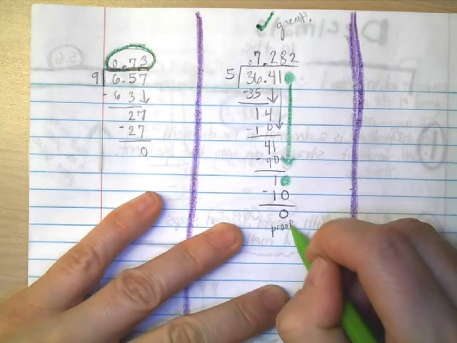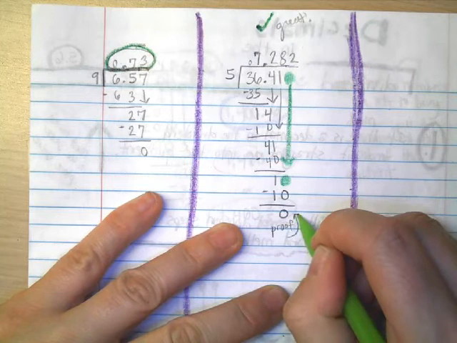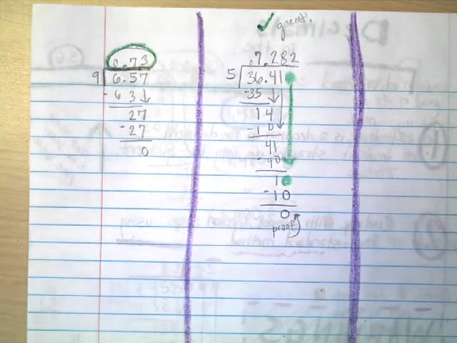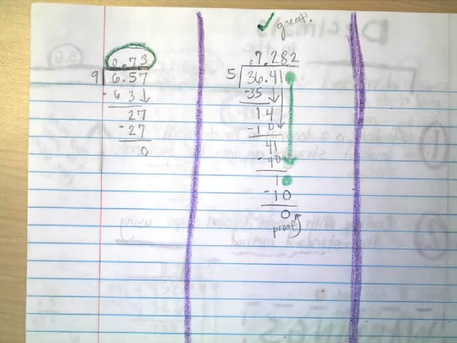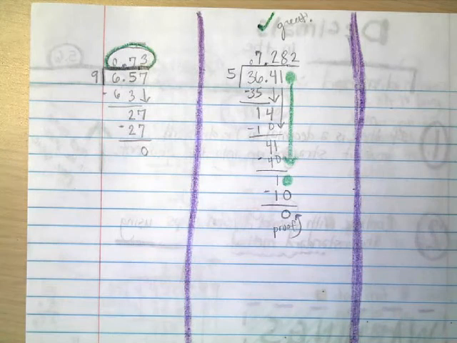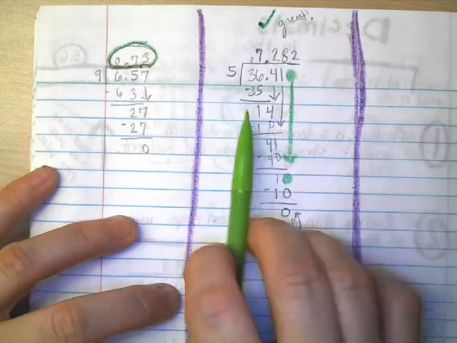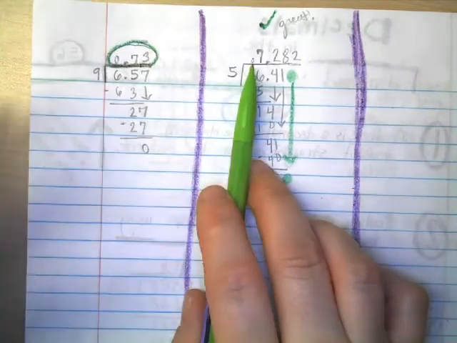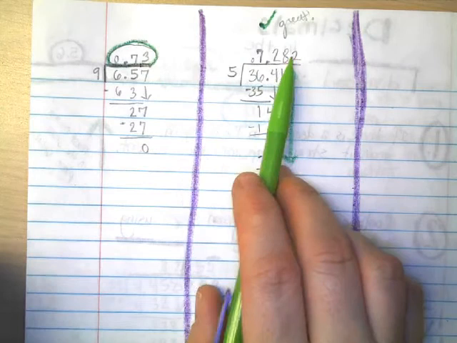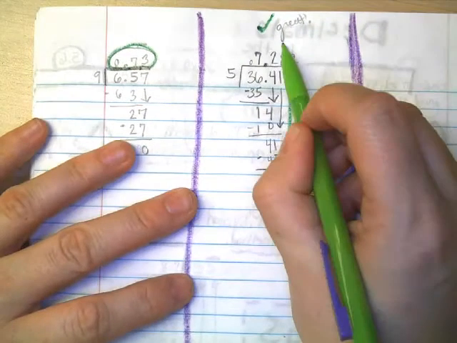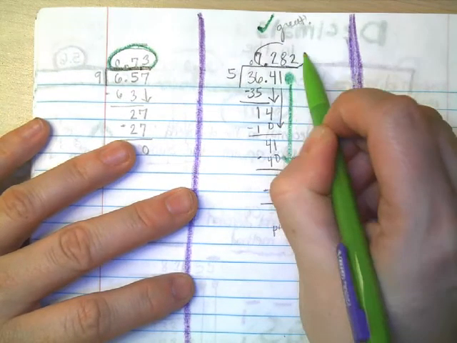And what was 5 times 2? It is exactly 10. You have to continue this division process until you prove, I'm going to write proof, until you prove that it can get to 0. Once you've got that proof, then you don't have anything else to bring down. That is your final answer.